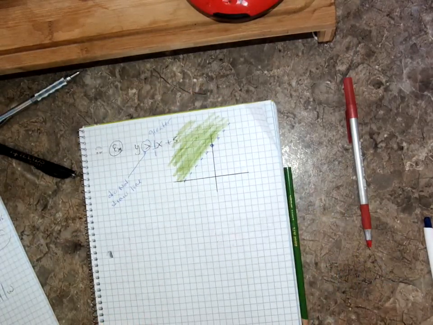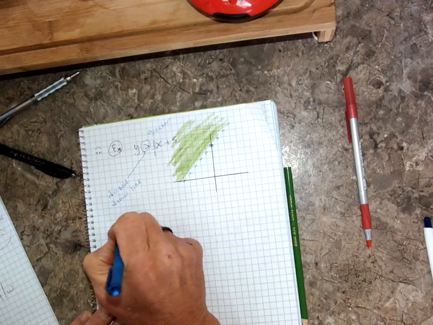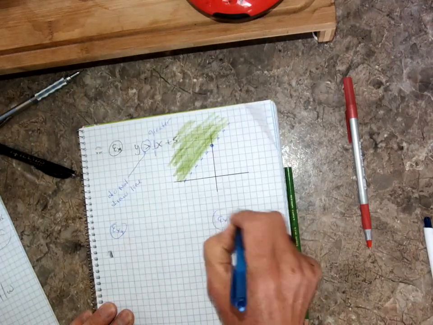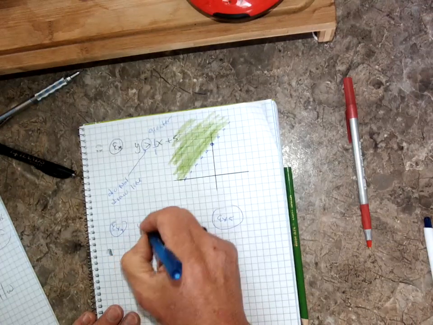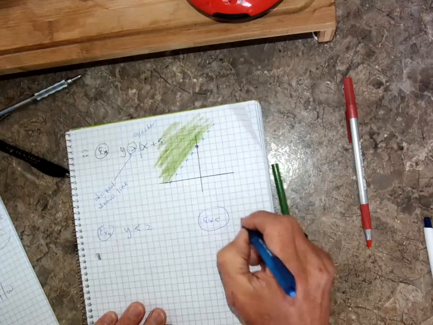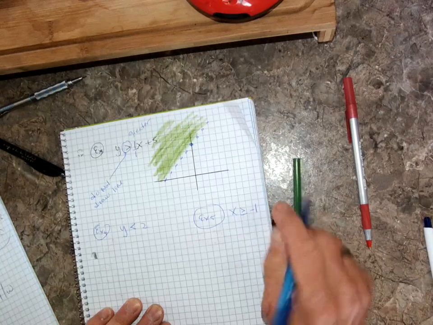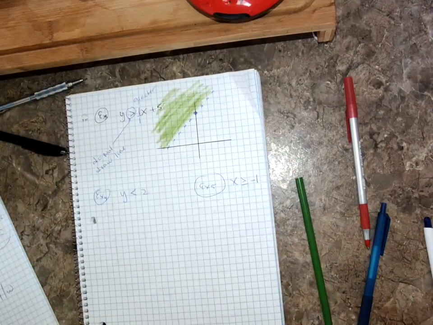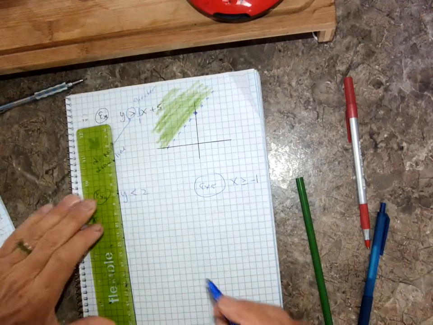All right. Let's look at another example. Okay, I'm going to do example 4 and example 5 together. Example 4, I'm going to have y is less than 2. And example 5, I'm going to have x is greater than or equal to negative 1. Now these are unique and special lines. So again, I'm going to go ahead and graph these.